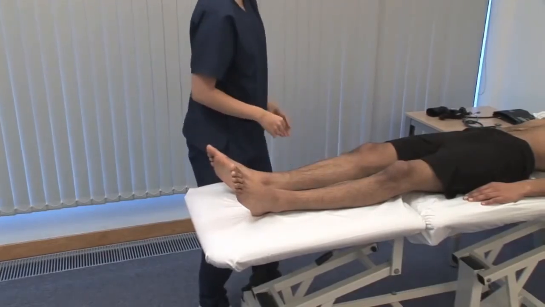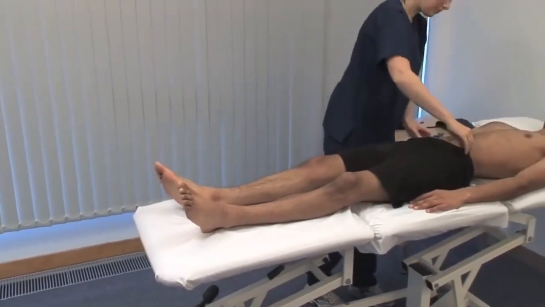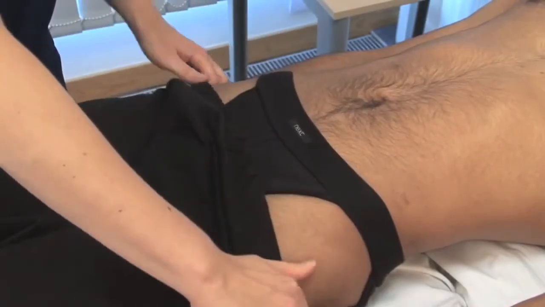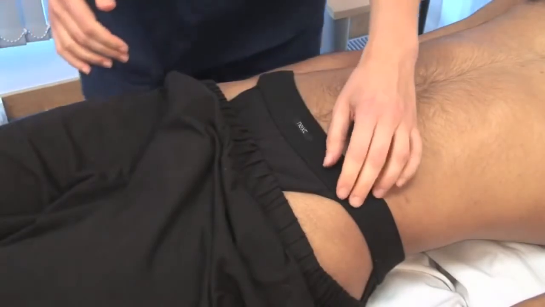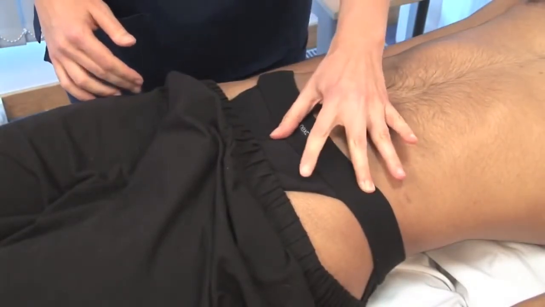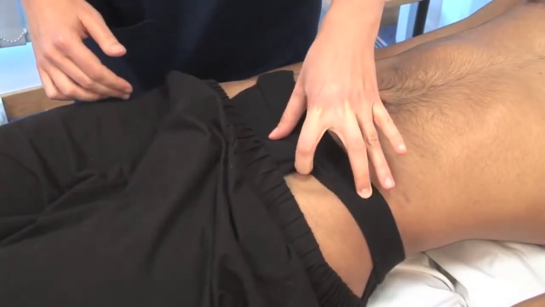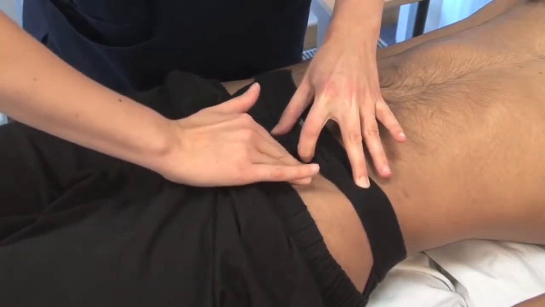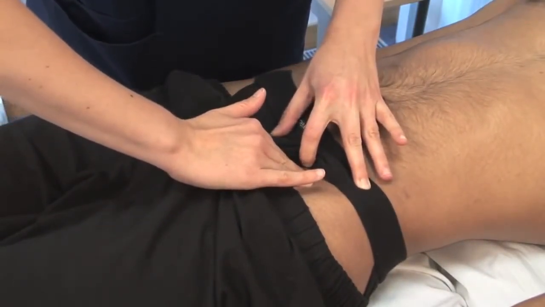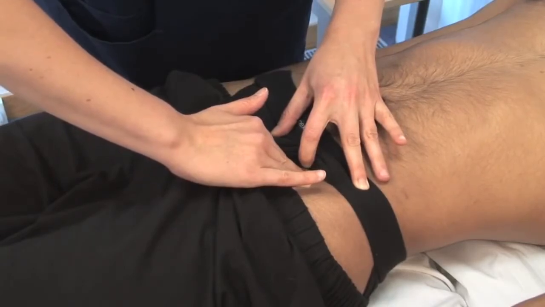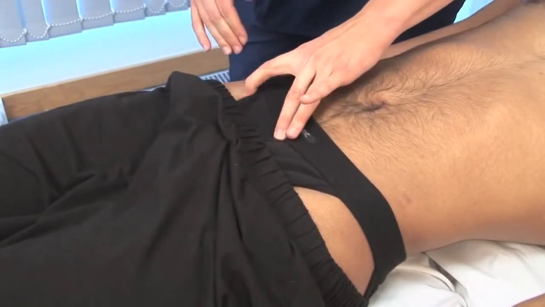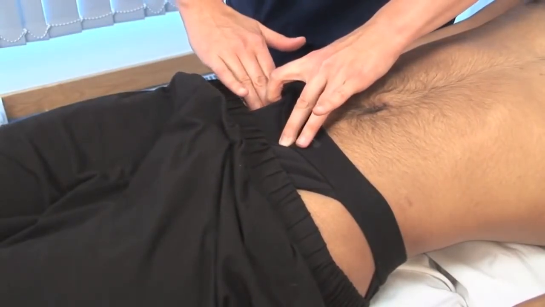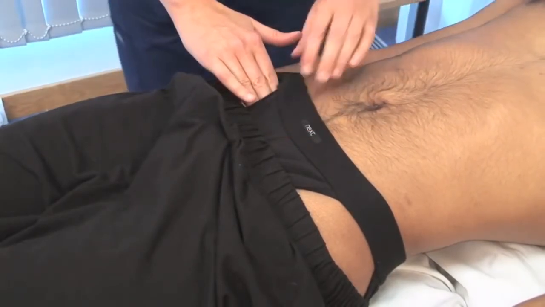Palpate the lower limb pulses, beginning with the femoral pulses. Explain what you're going to do. The femoral pulse is felt below the inguinal ligament, about midway between the anterior superior iliac spine and the pubic tubercle. Use the pads of your extended index and middle fingers. This pulse can be difficult to feel in obese patients. Remember that the common femoral artery is frequently used for vascular access during percutaneous interventions.